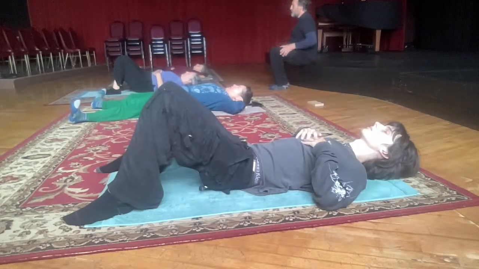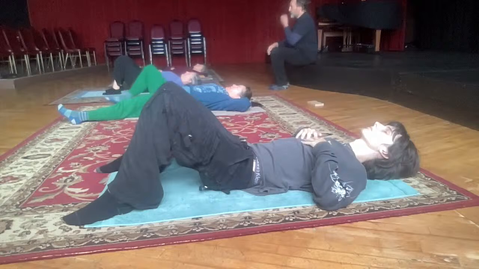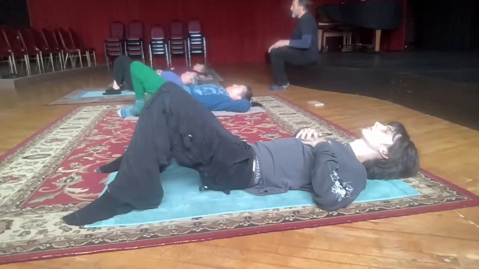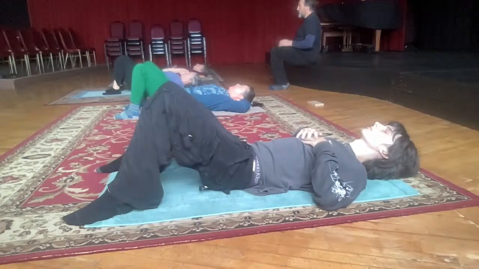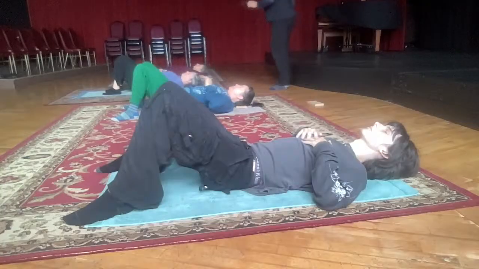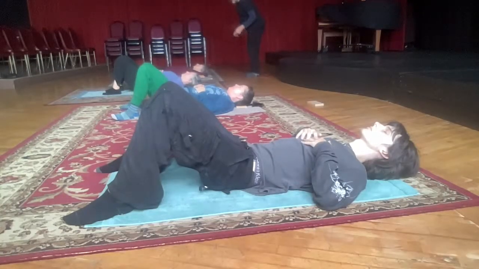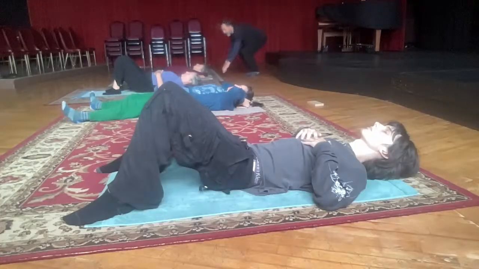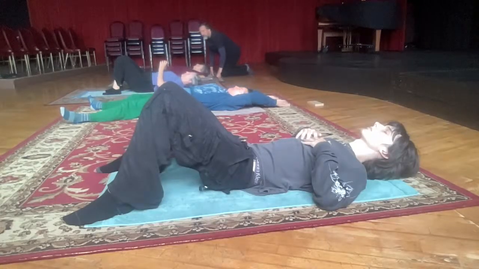But to begin with, the very first thing I would like to encourage is just the eyes dropping down and seeing if you can sense the very top of the head moving.